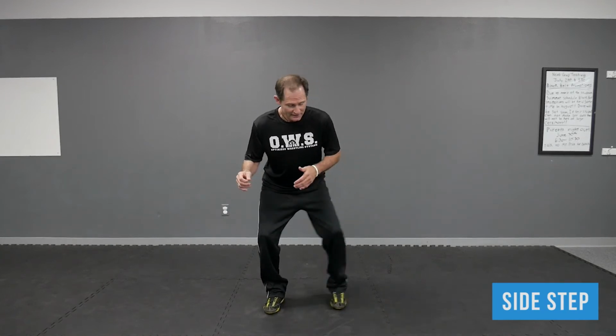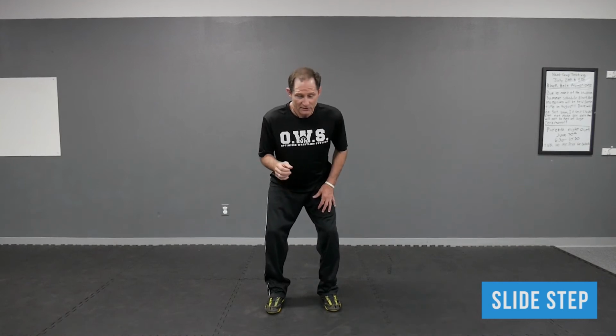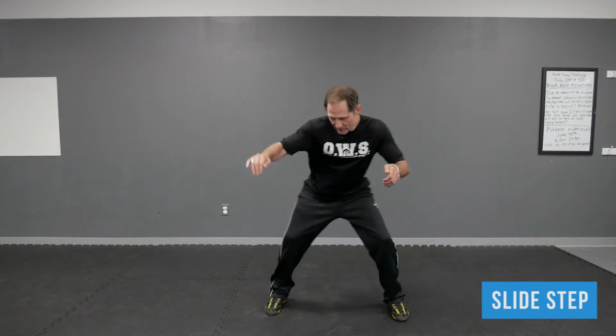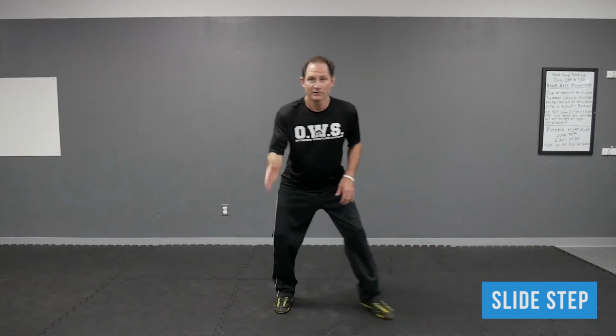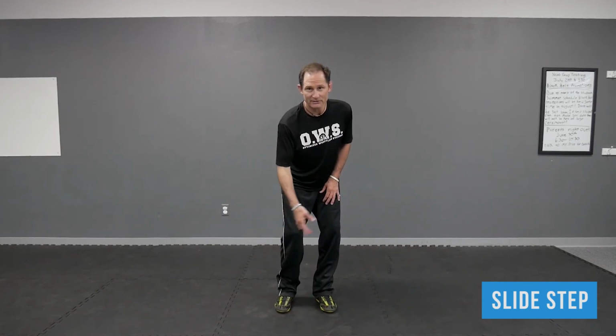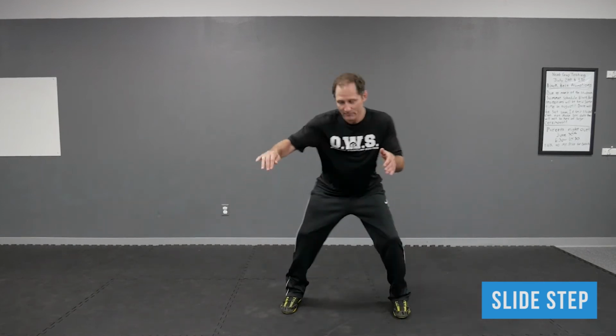Right here, number 1, side step. Very simple, it sounds like what it is. Just side step, that's it. Number 2, slide step. Often it follows a side step, so it might be side step, slide step. The toe remains on the mat, it just drags. Side step, slide step, just like so.